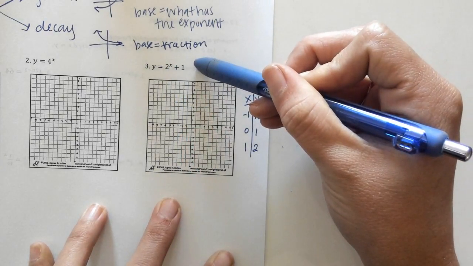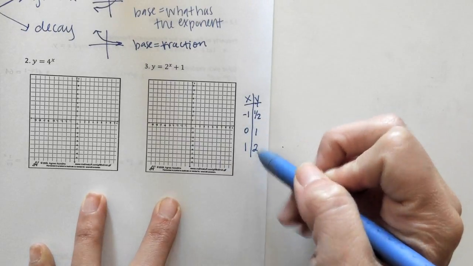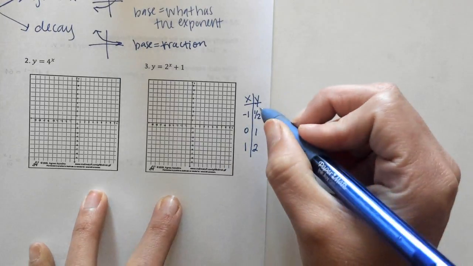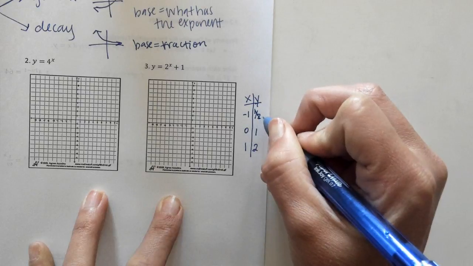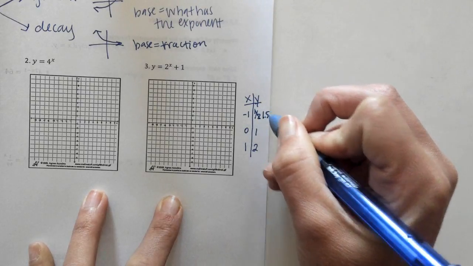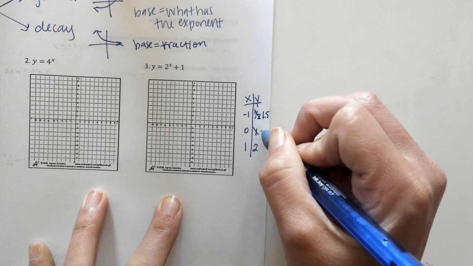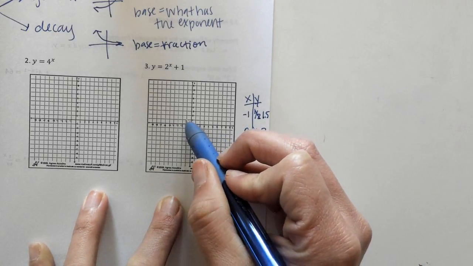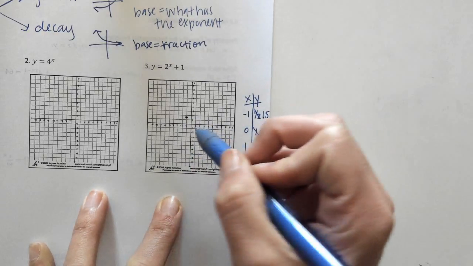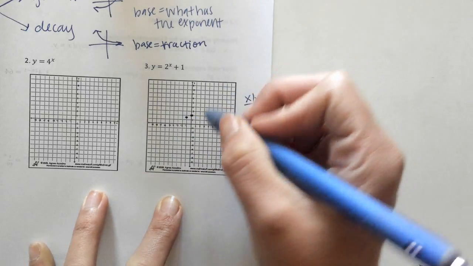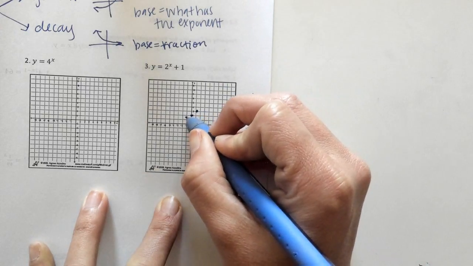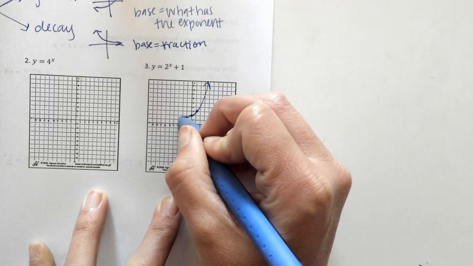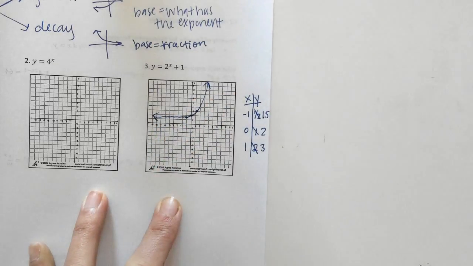So we need to add 1 to all of our Y values. So what's 1 plus 1/2? 1.5. 1 plus 1? 2 plus 1? Graph these points. Do 1.5, 2, and 3. Make sure it kind of bottoms out with that last point, just like we did on the first graph.